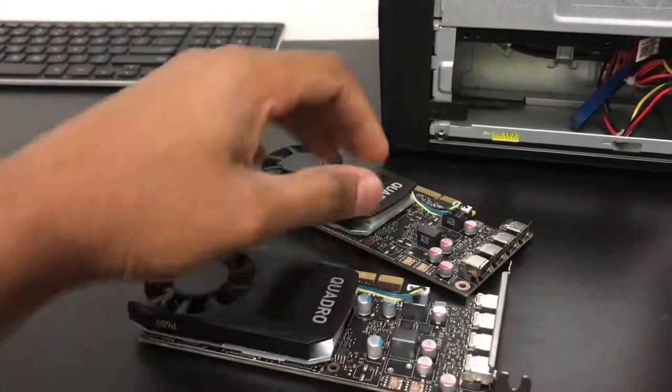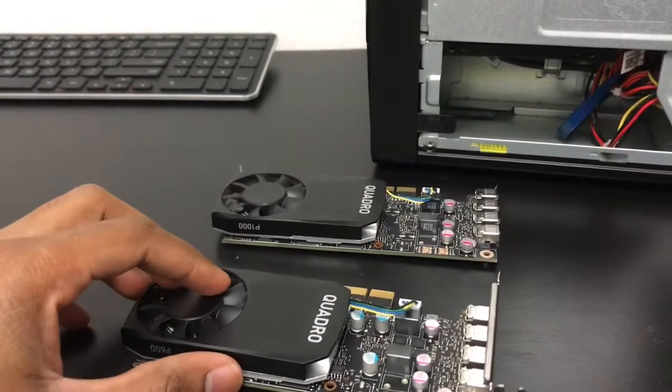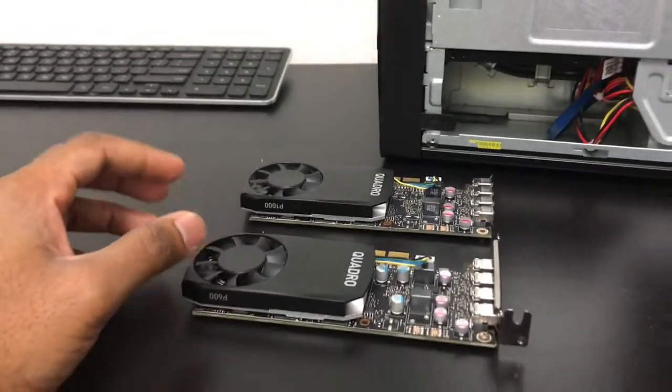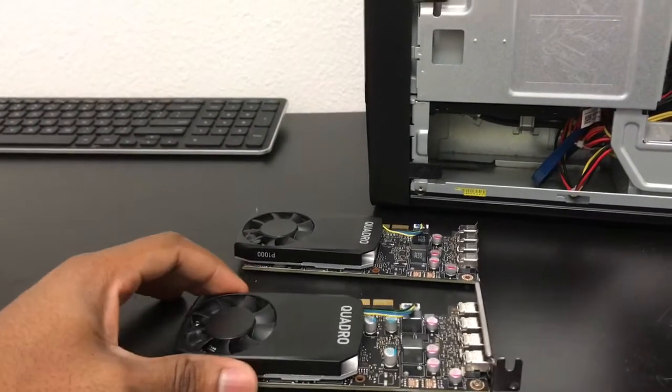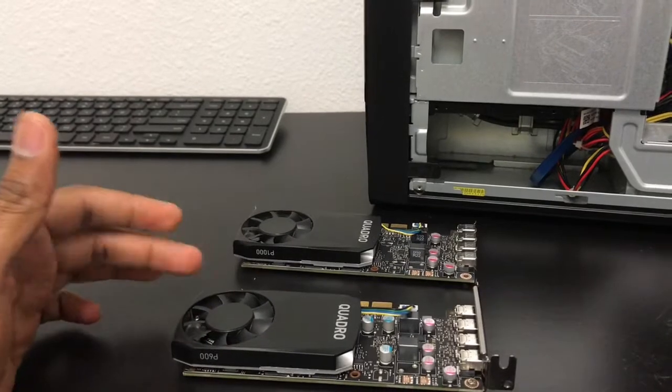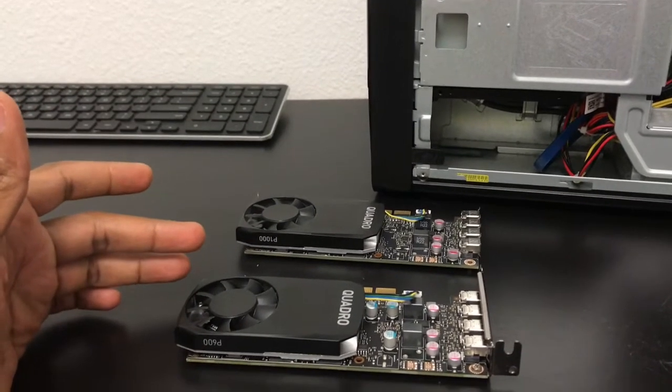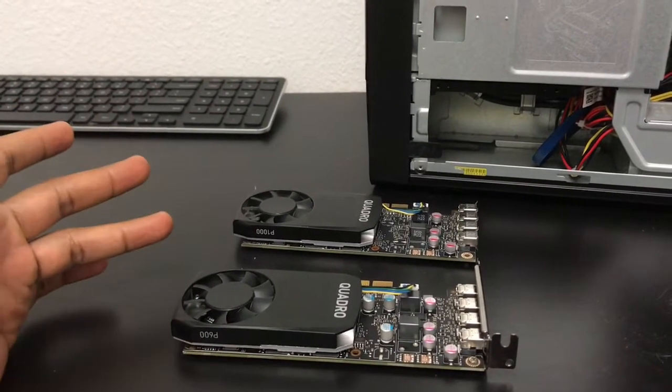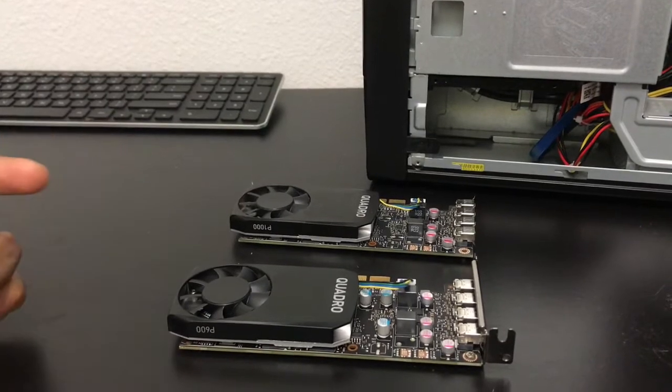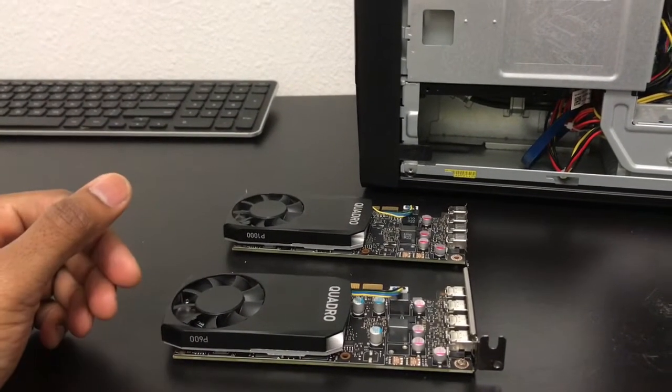These two are pretty decent graphics cards. One thing is they don't need any external power, and both are low profile LP graphics cards, so that they can fit directly into these slim form factor machines.